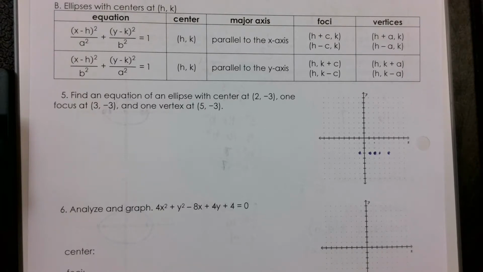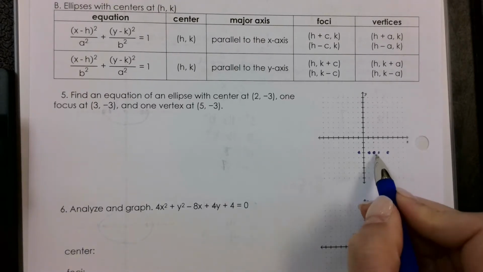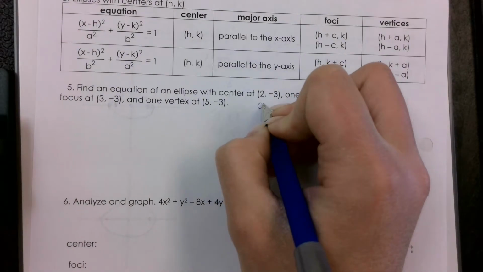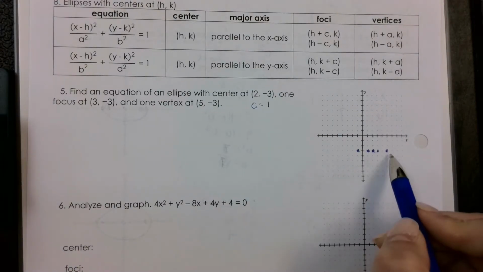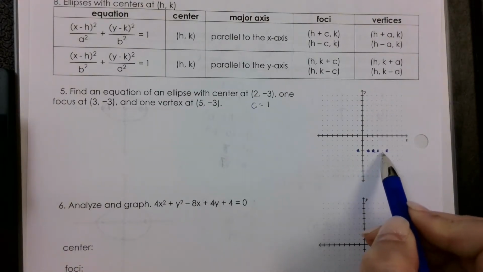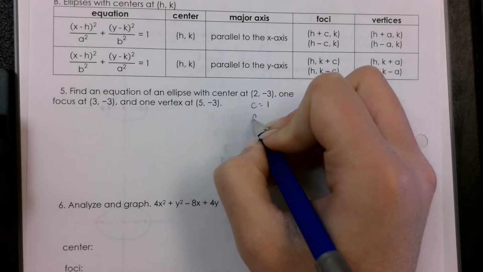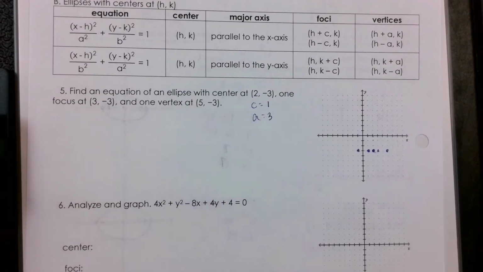So how far away was your focus from the center? How many blocks from the center to the focus? It was 1 block. So that means your C value is 1. And how many blocks away was the vertex from your center? 3. So that means your A value is 3. So you're going to have to solve to find your B.